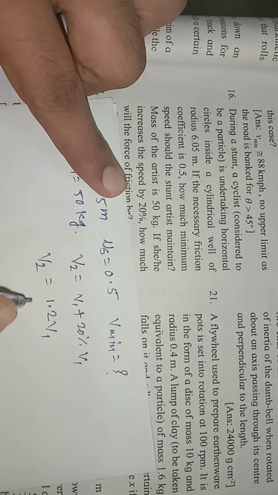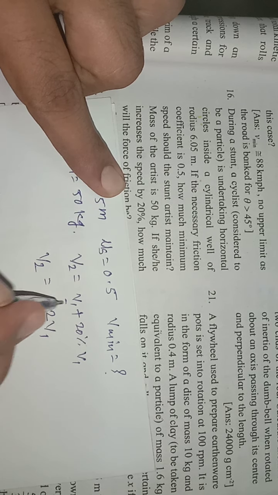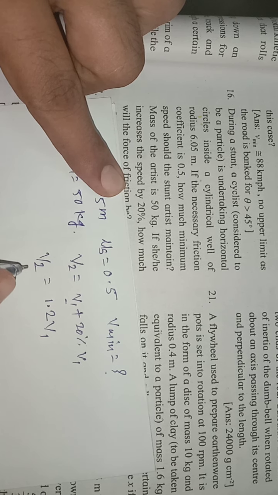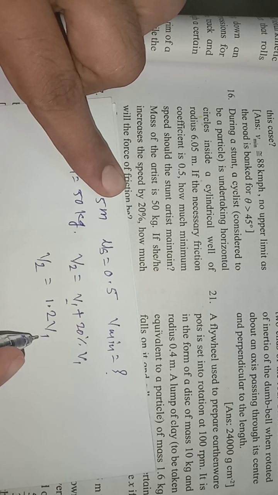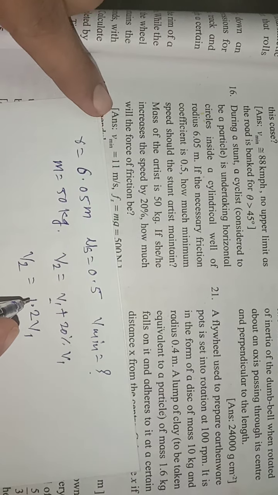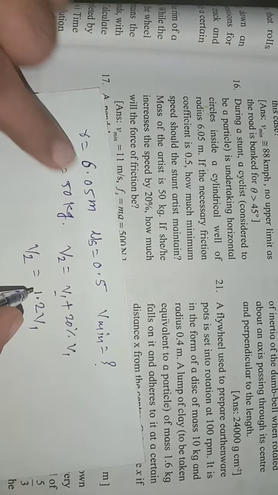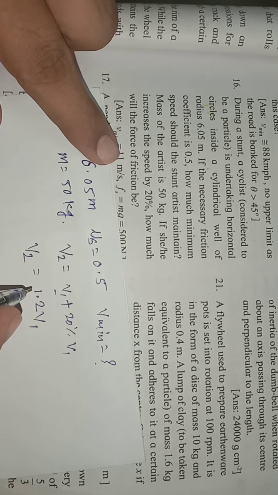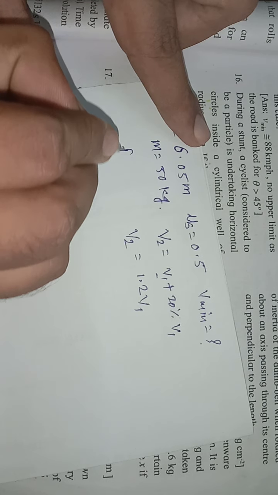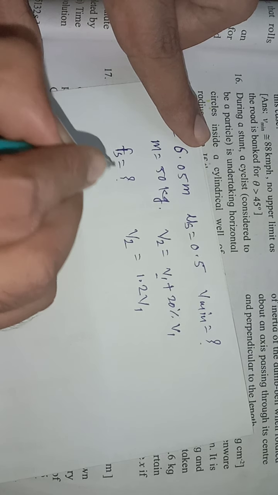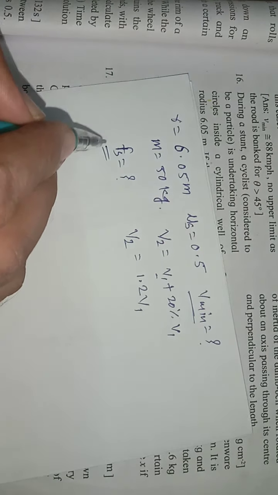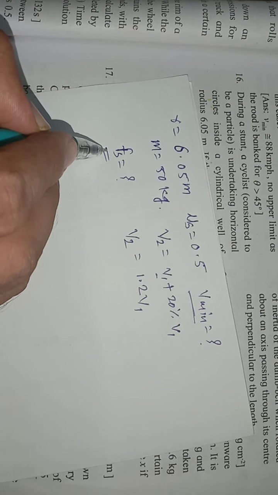So 20% means 0.2, and v2 is equal to 1.2 v1. How much will the force of friction be? So we have to find the force of friction, that is Fs equal to question mark. First we calculate the minimum speed, and second Fs, the force of friction.